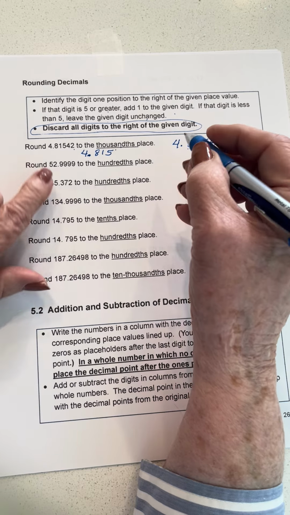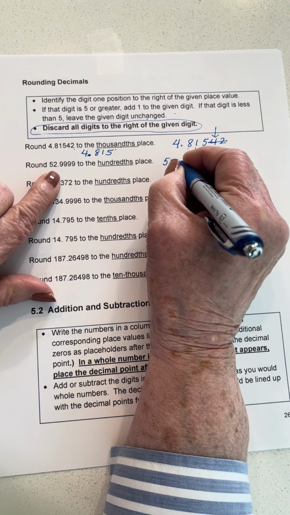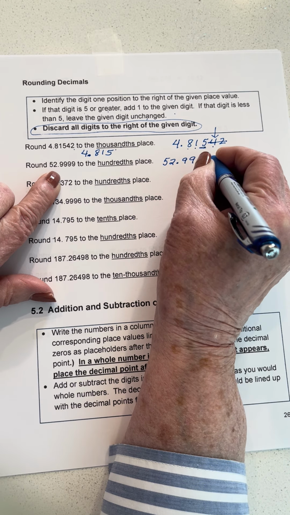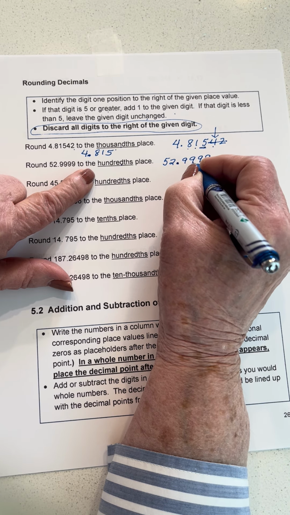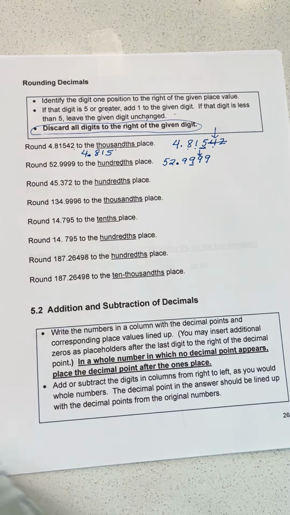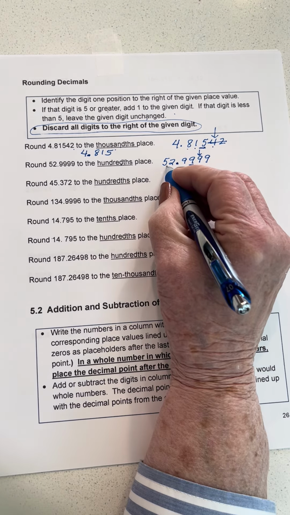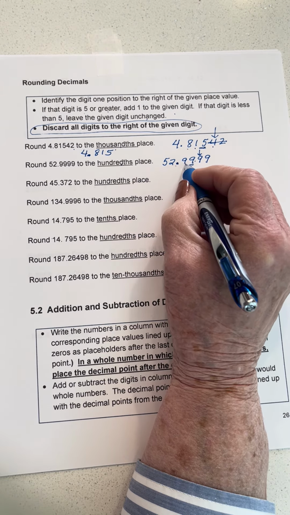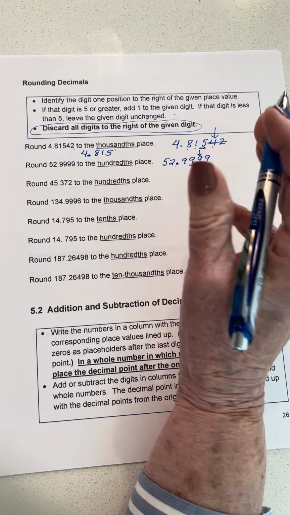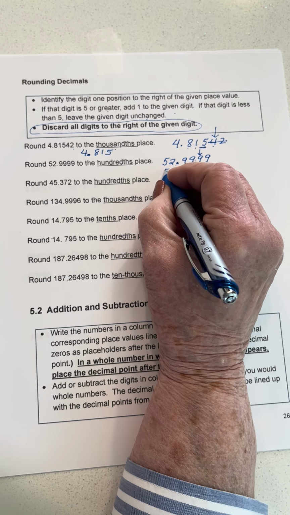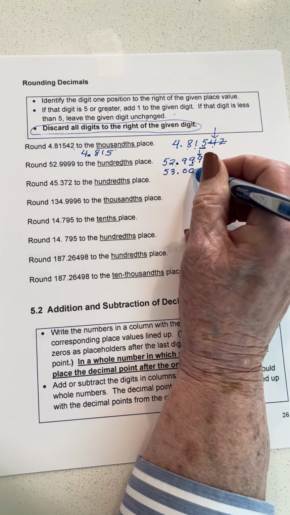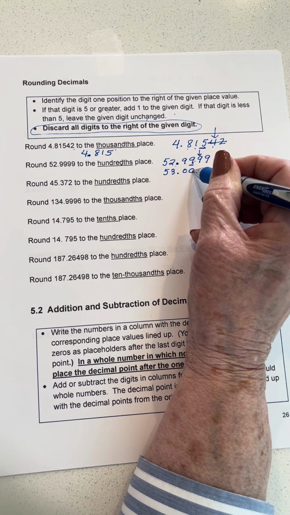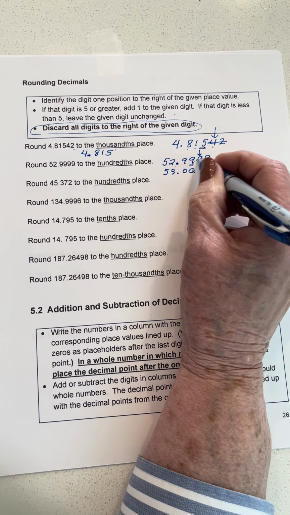Let's round this to the nearest hundredths place. I'm going to write it over here a little bigger. Here's the decimal point, tenths, hundredths. So I'm rounding it to this place, and I'm looking at the neighbor. And the neighbor says, go up, it's bigger than 5. So instead of 52 and 99 hundredths, we're going to go up another place. So this is going to be 53 and no hundredths. We want to see the hundredths. Here in this case, we don't have any, but we need to see that. But we're dropping these off.